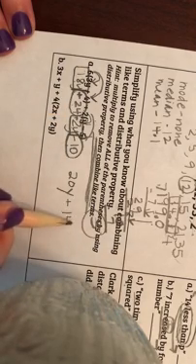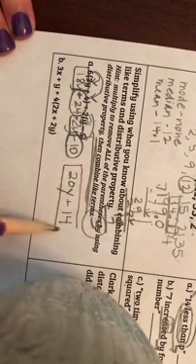Next thing, I'm going to use circles to circle my constants. So I have a plus 24 and a minus 10. Different signs, subtract and take the sign of the larger. So this will be a plus 14. Let's go ahead and drop down to the next problem.